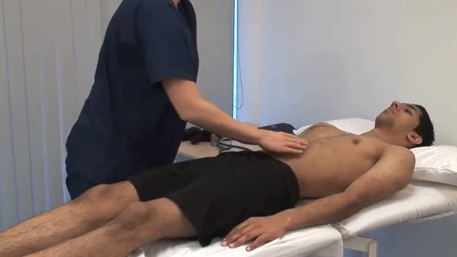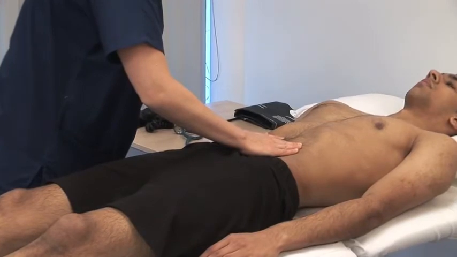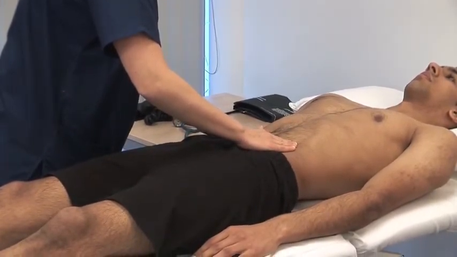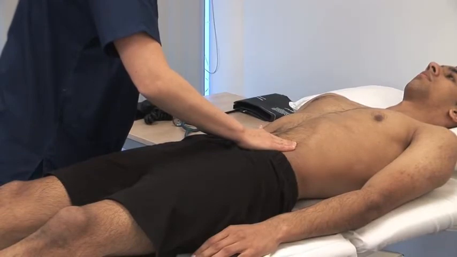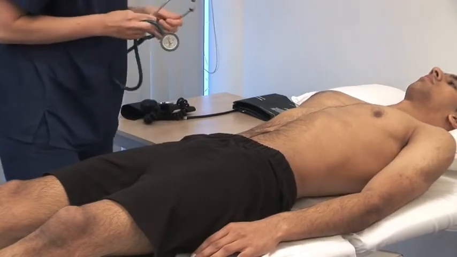Palpate over the abdominal aorta. Remember, this is above the umbilicus. If the aorta is easily palpable, consider the possibility of an aneurysm. If in any doubt, organize an ultrasound scan. A pulsatile mass below the umbilicus may be due to an iliac aneurysm.